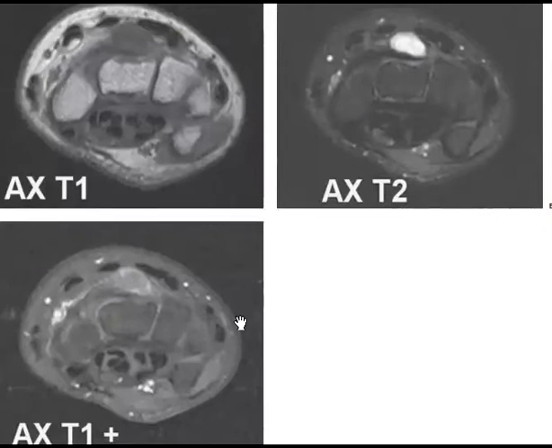Anyway, it will be ganglion or synovial cyst as a first differential. The typical location is the dorsum of the wrist, so you can know it. Sometimes it can happen at the scapholunate ligament. The treatment will be surgical resection.